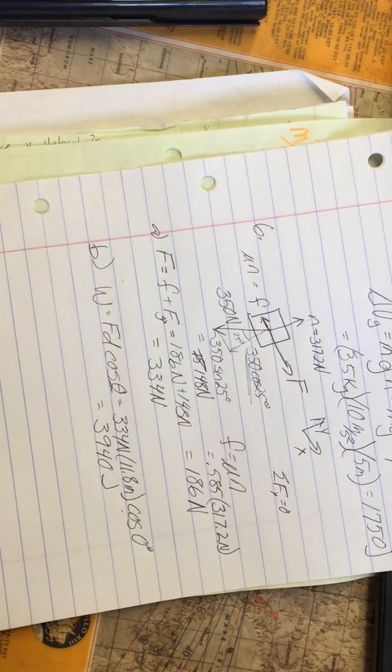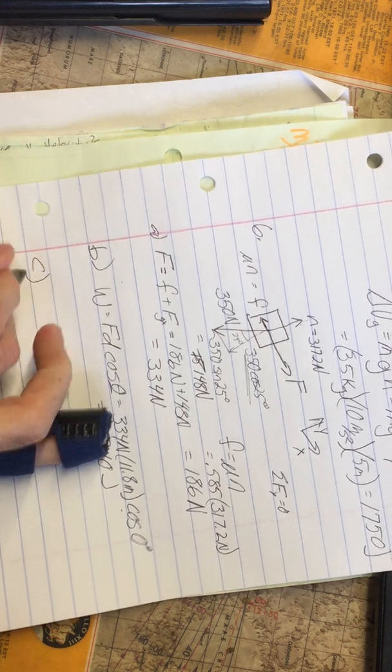How much work is done by friction? My goodness, I'm going to have to hurry up because you can hear that's the bell. I've got a class coming in.